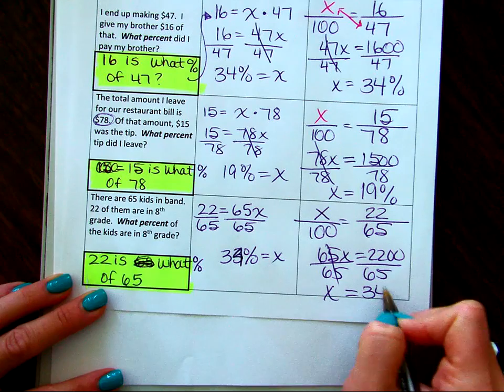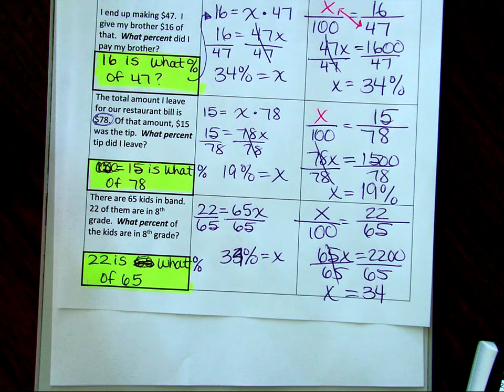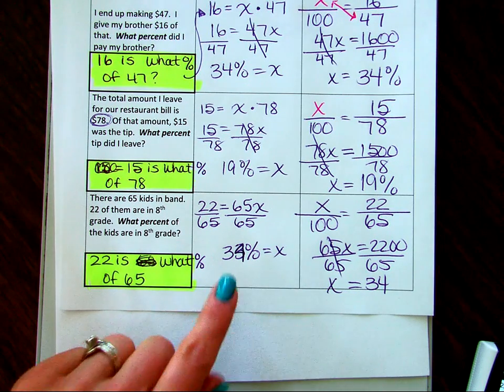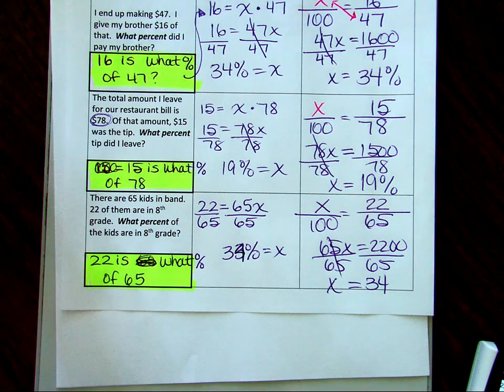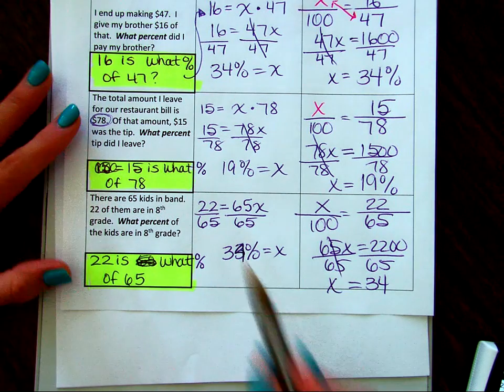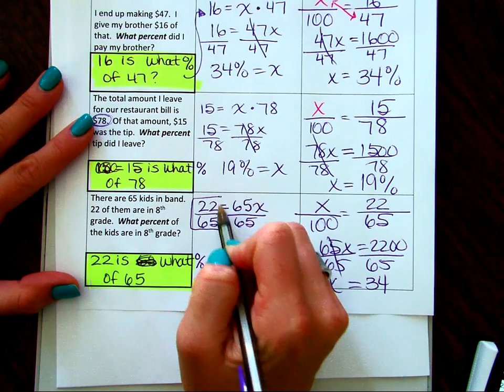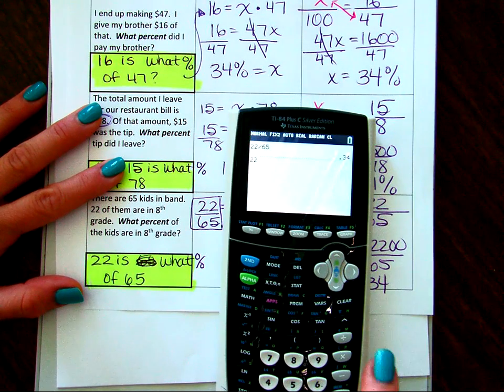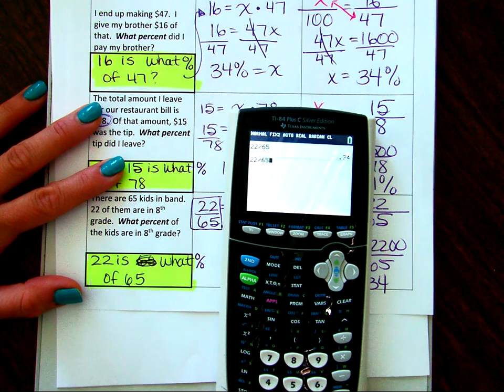Okay, here's the deal. If you ever are in 8th grade or outside of school and you get to a problem where you have to figure a percent out of a number and your teacher's not going to make you show it using an equation in a proportion, and you want to figure it out however you want to, you know what you do? You just say 22 out of 65. And you pick up a calculator and you say 22 out of 65. And then you hit enter and you move it over 2 places.